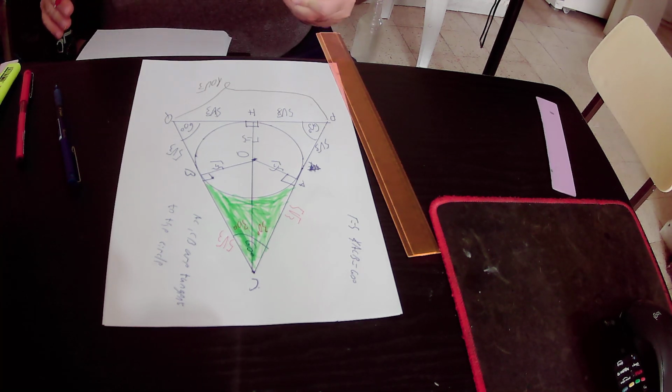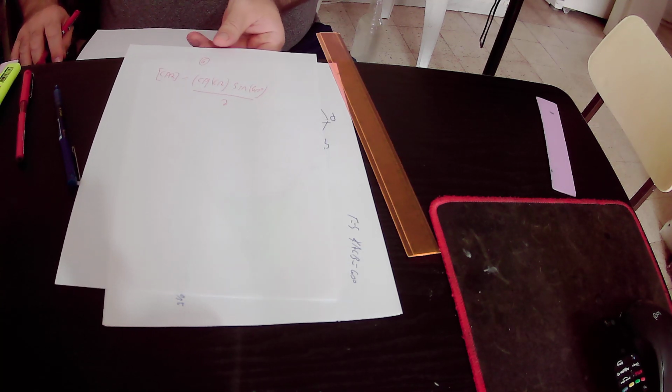Okay, the area of equilateral triangle, triangle CPQ equals CP times CQ times sine 60 degrees over 2.